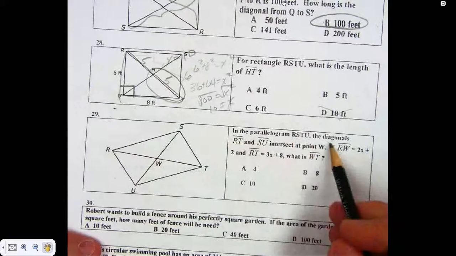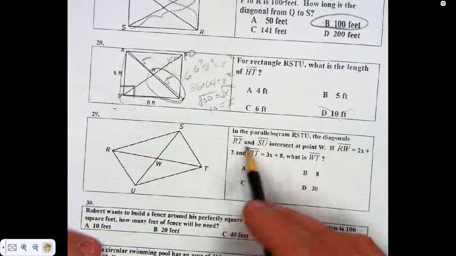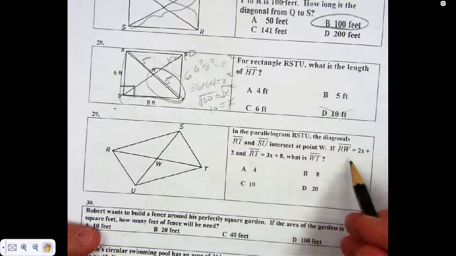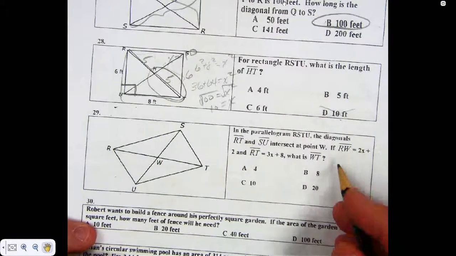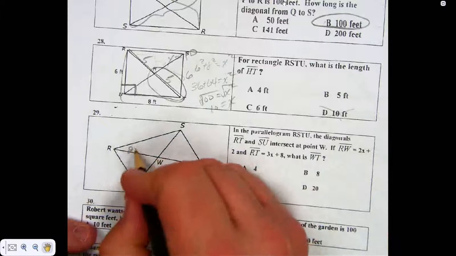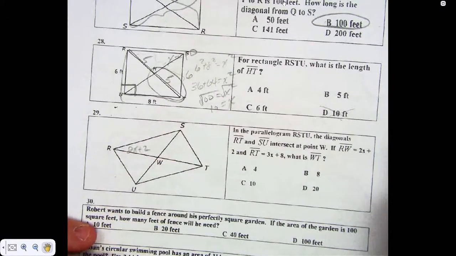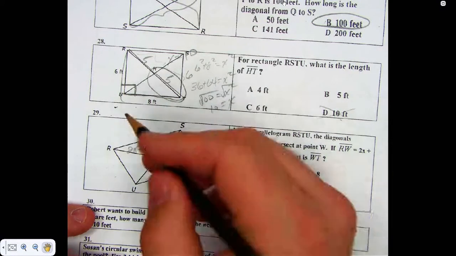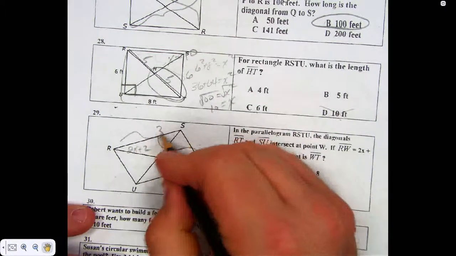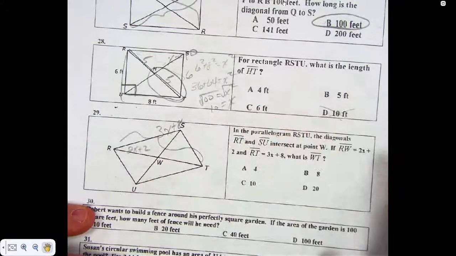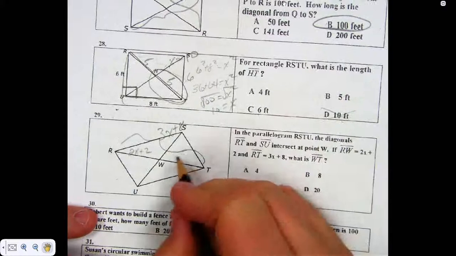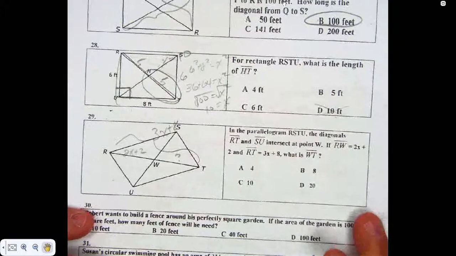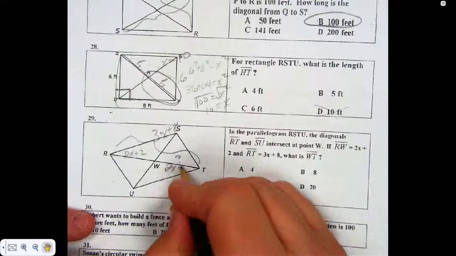In the parallelogram, the diagonals RT and ST intersect at point W. If RW is 2x plus 2, and RT, the whole thing, is 3x plus 8, what is WT? 2x plus 2. You know it's 2x plus 2, right?